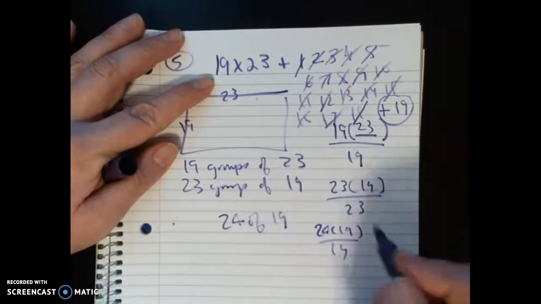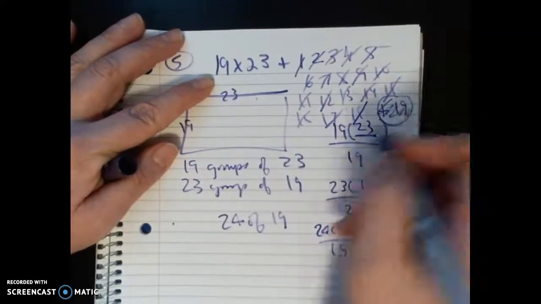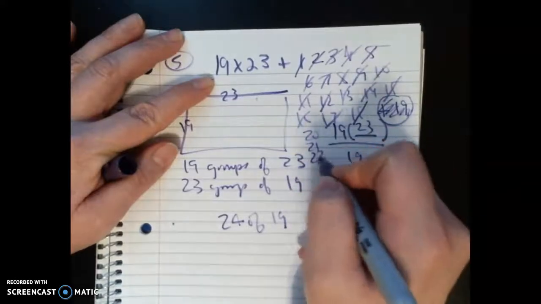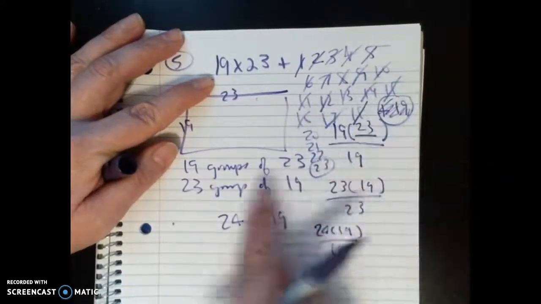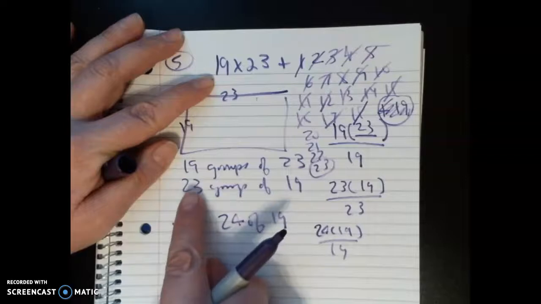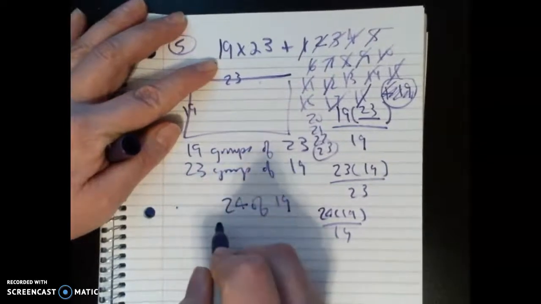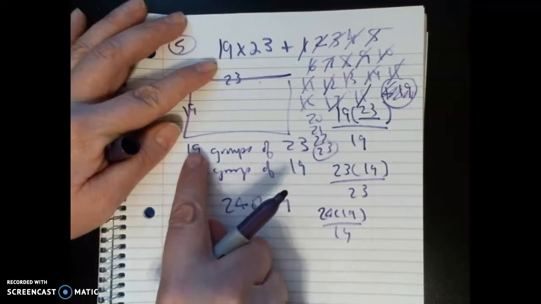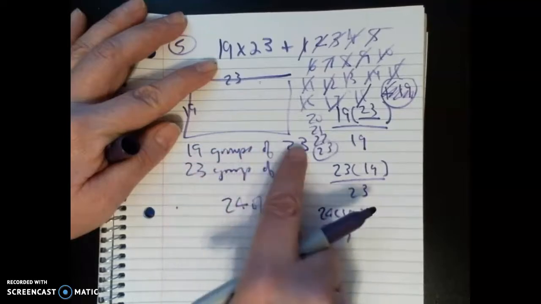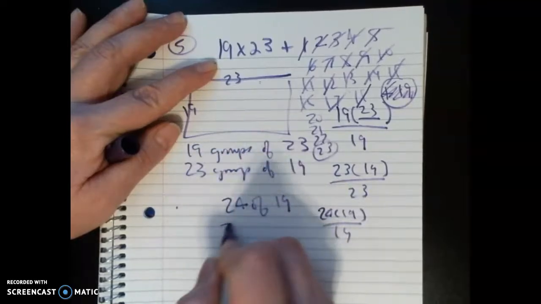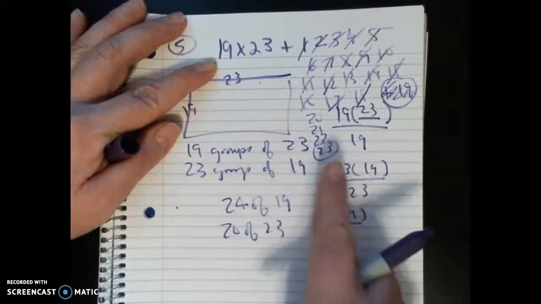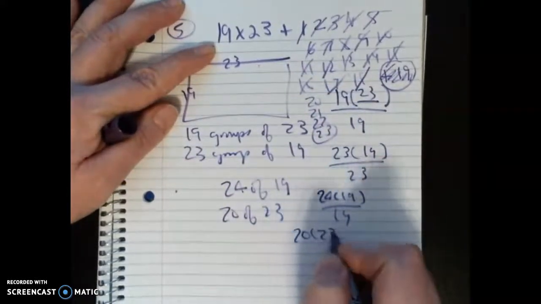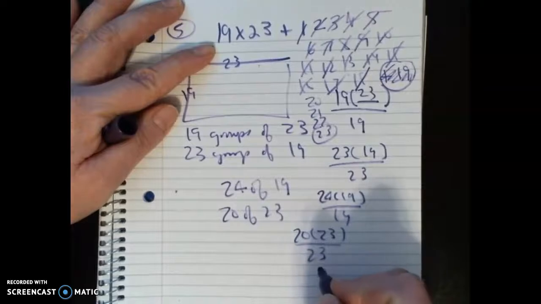Okay, say I don't do 19. Say I skip to 20, still not divisible. 21, 22. Now, if I add 23, then suddenly, instead of 19 groups of 23, I'm now going to have 20 groups of 23 because I'm adding another set of 23. So again, that would be divisible then by 23, okay?